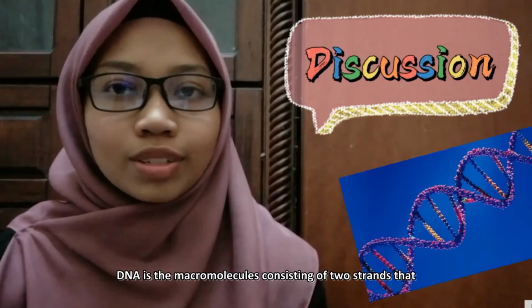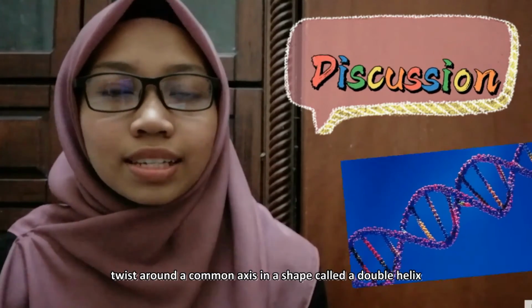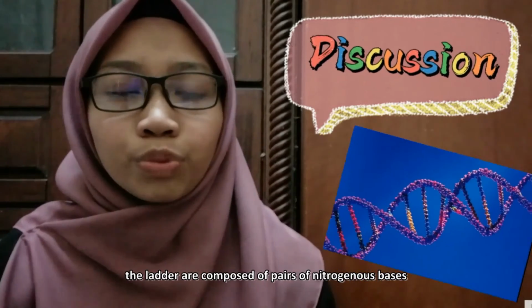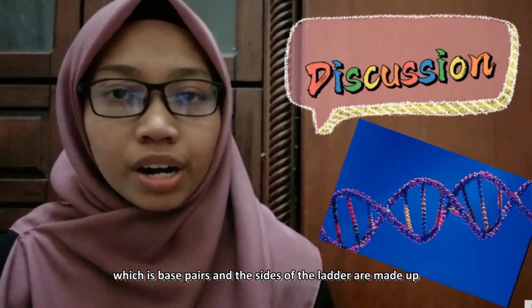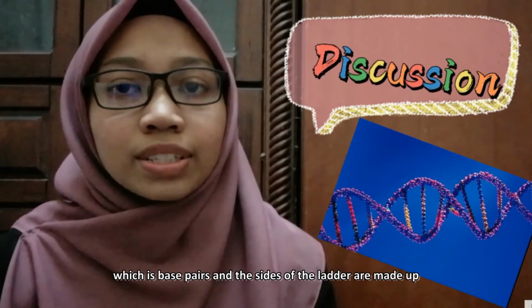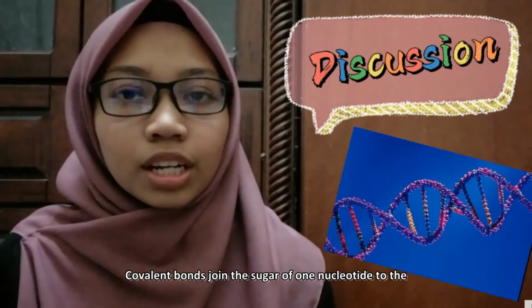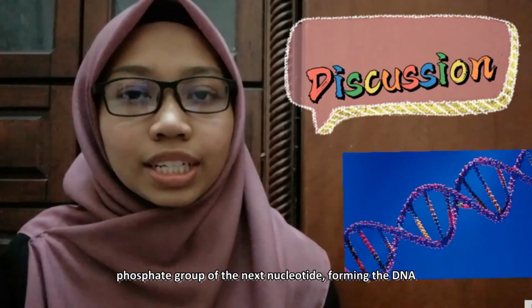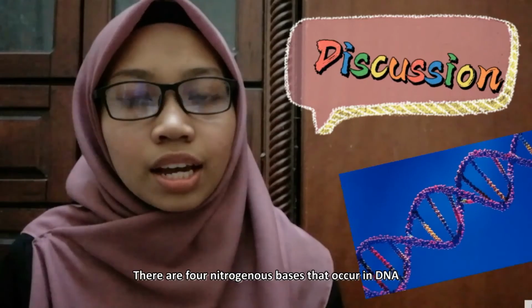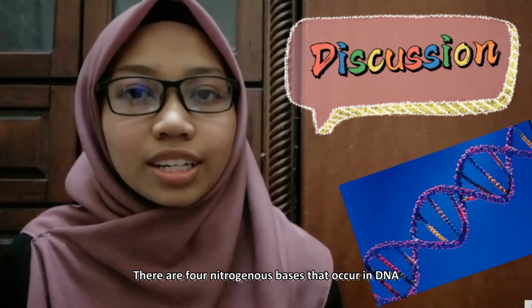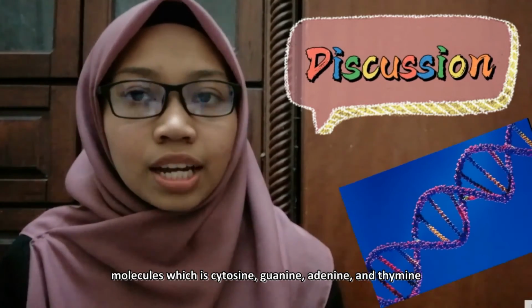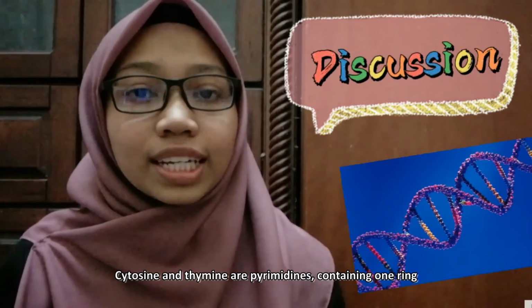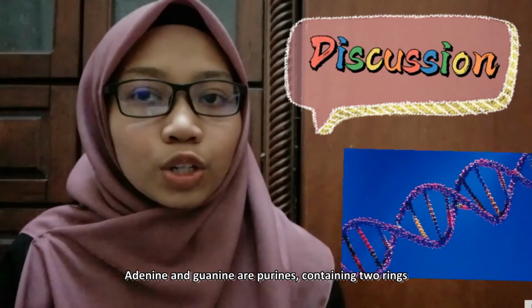DNA is a macromolecule consisting of two strands that twist around a common axis in a shape called a double helix. The double helix looks like a twisted ladder. The rungs of the ladder are composed of pairs of nitrogenous bases, which are base pairs, and the sides of the ladder are made up of alternating sugar molecules and phosphate groups. Covalent bonds join the sugar of one nucleotide to the phosphate group of the next nucleotide, forming the DNA strand's sugar-phosphate backbone. There are four nitrogenous bases that occur in DNA molecules, which are cytosine, guanine, adenine, and thymine. Cytosine and thymine are pyrimidines containing one ring. Adenine and guanine are purines containing two rings.